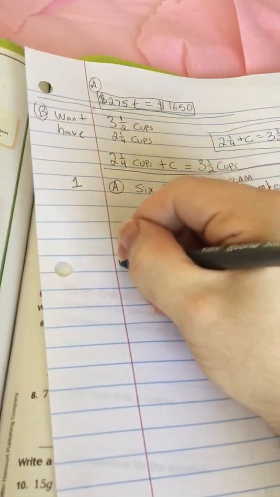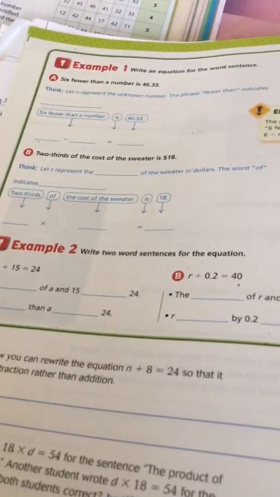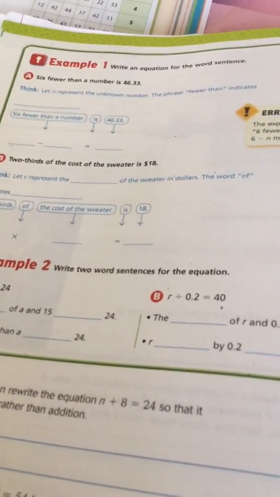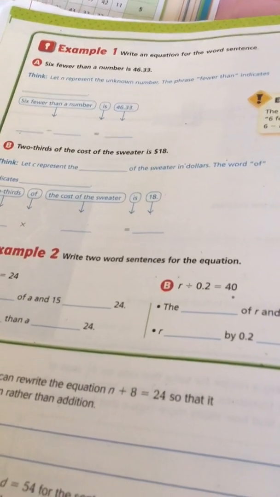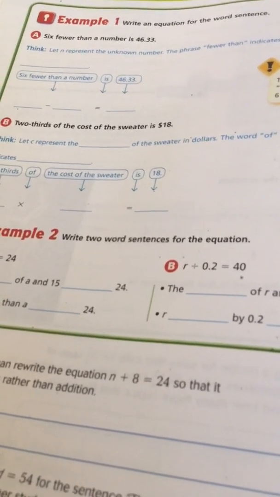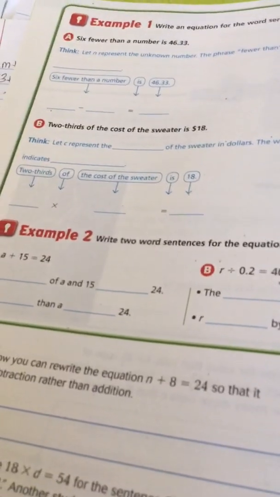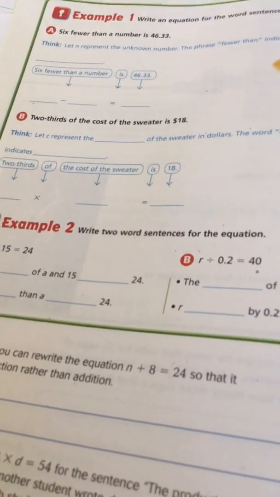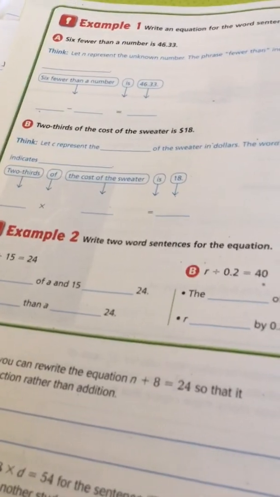Then they give us another example. They're giving us for B 2/3 of the cost of the sweater.